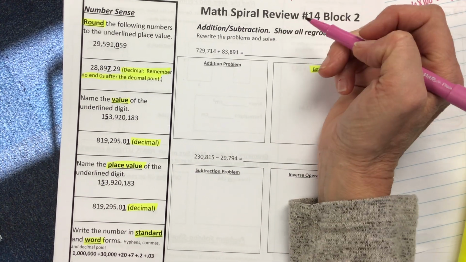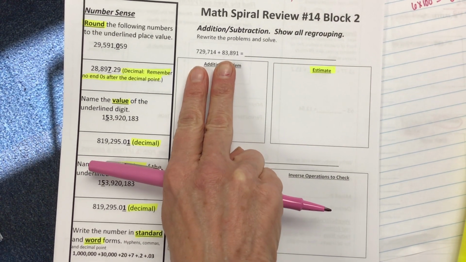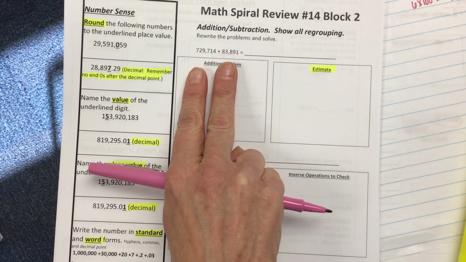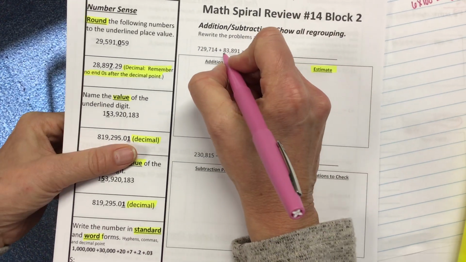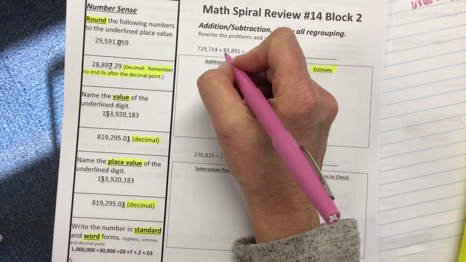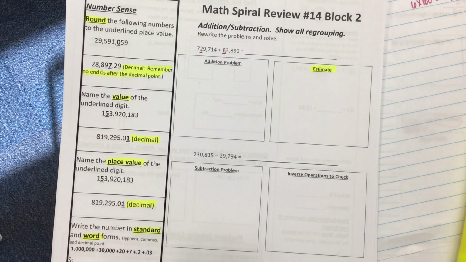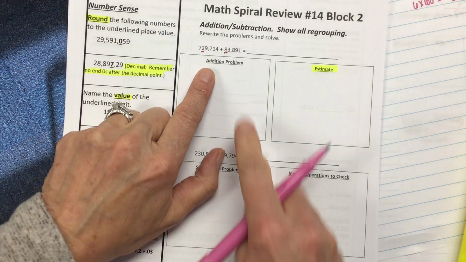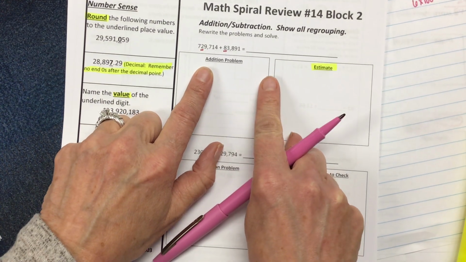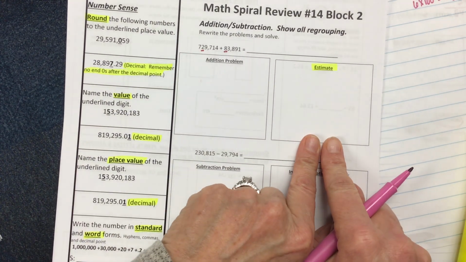So what place value column are we rounding those to for our estimate? Who can tell me? Lindy? The 10,000. So go ahead and underline the 2 and the 8 to give yourself a reminder that you're going to round each of those to the nearest 10,000 for your estimate.